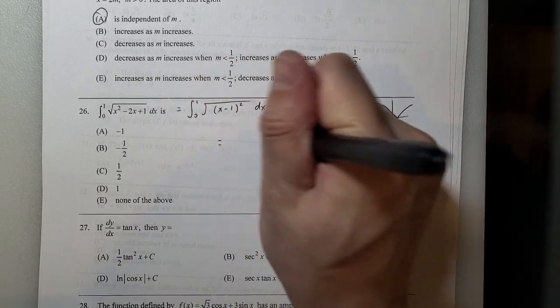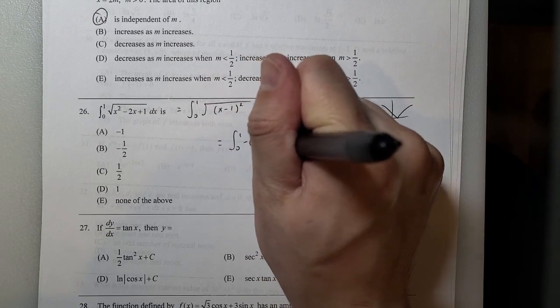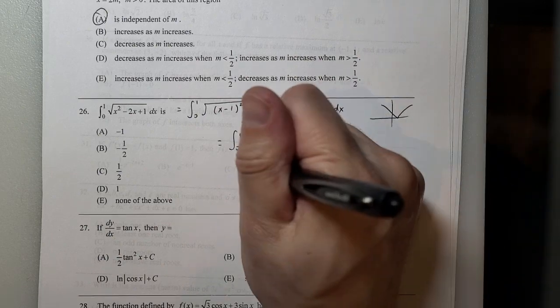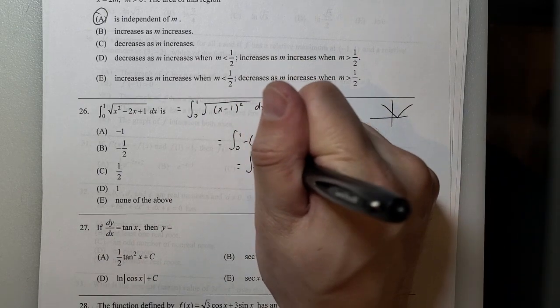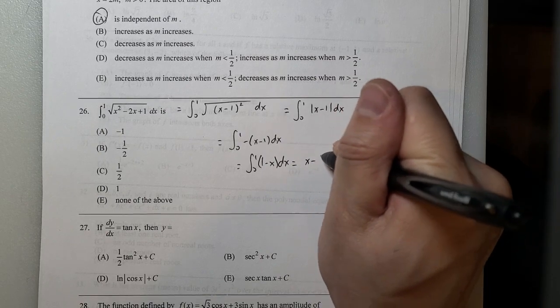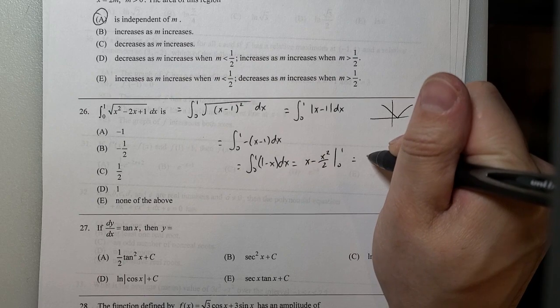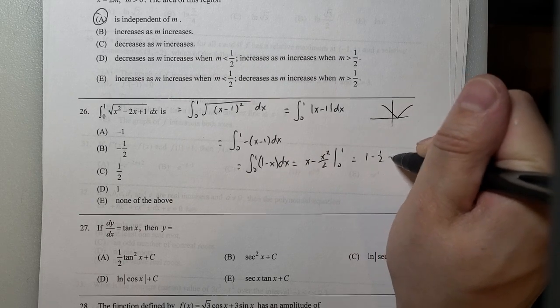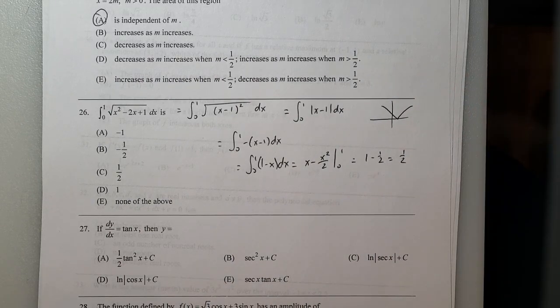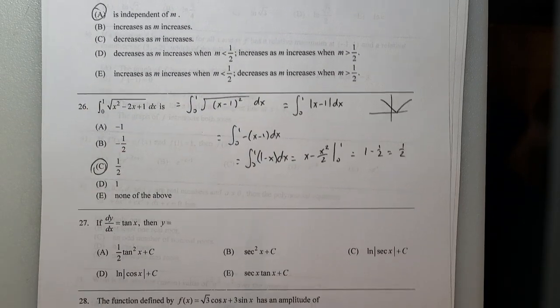So it should be the integral from 0 to 1 of the negative of x minus 1 dx, or just 1 minus x. So that's the integral from 0 to 1 of 1 minus x dx, which is x minus x squared over 2, evaluated from 0 to 1, which is 1 minus half, which is half. Okay, that's how we solve that.